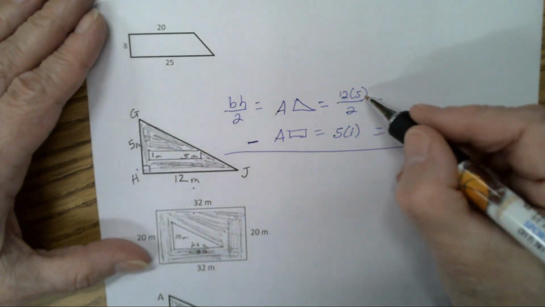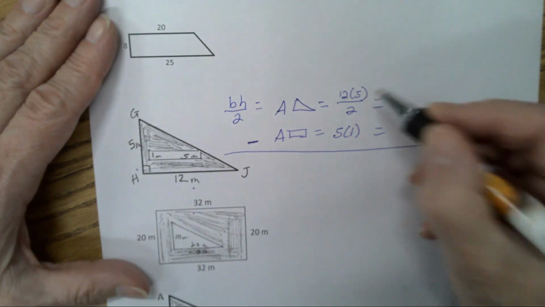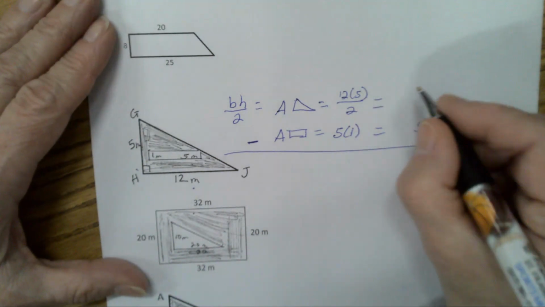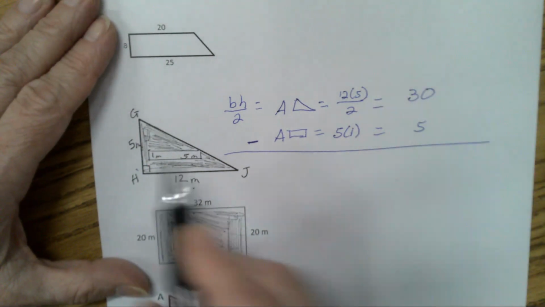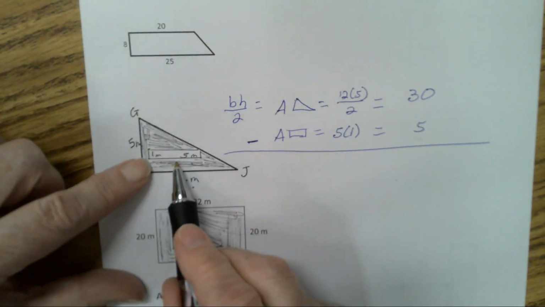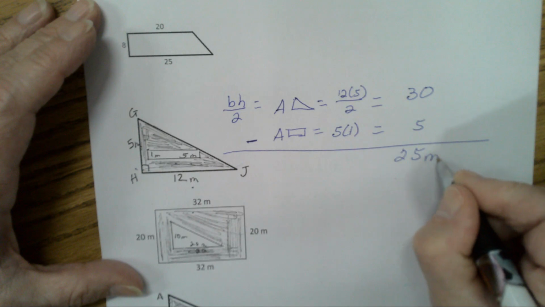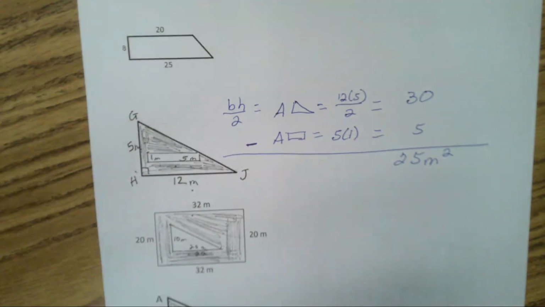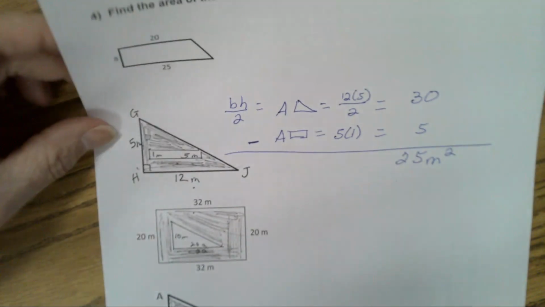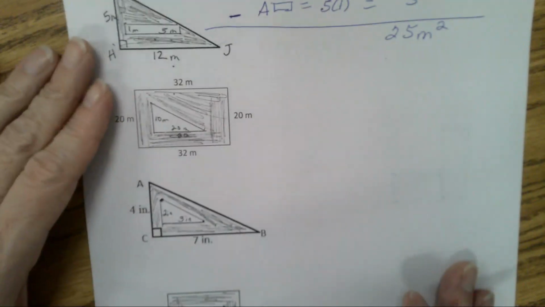12 times 5 is 60. Divided by 2 is what? 30. Now, 30 minus 5 gives you the answer of 25 meters squared. Do you see how to do that? Okay, let's do the one where we have a rectangle minus a triangle inside. We just want to practice triangles today, okay?